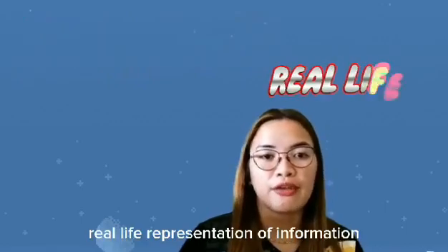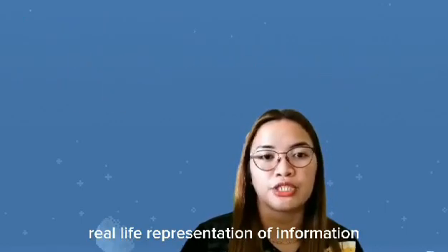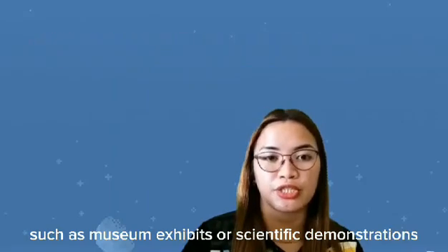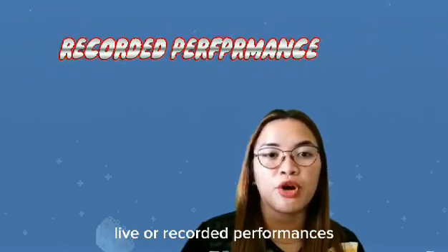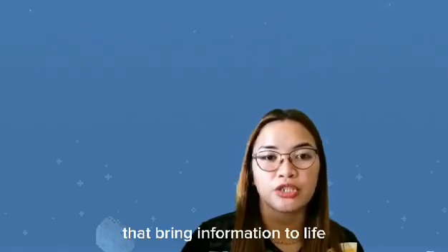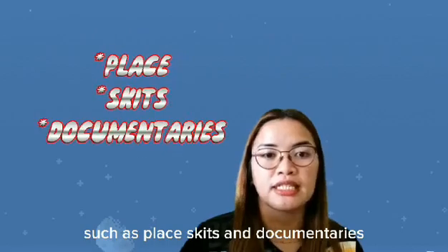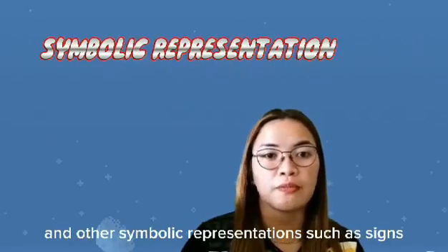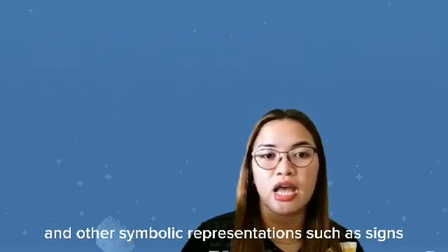Exhibits, real-life representation of information such as museum exhibits or scientific demonstrations. Dramatization, live or recorded performances that bring information to life such as plays, skits, and documentaries. Written symbols, written language, and other symbolic representations such as signs, logos, and icons.